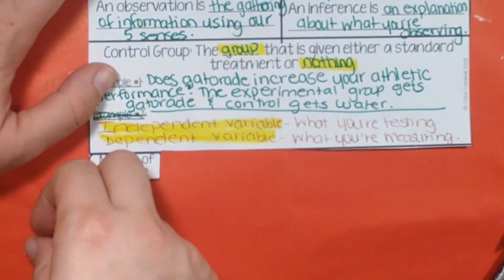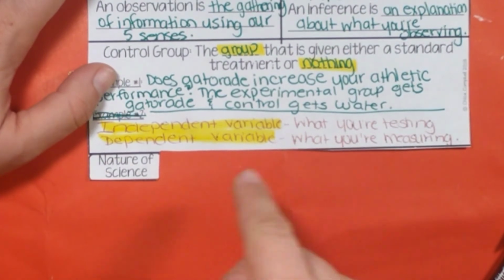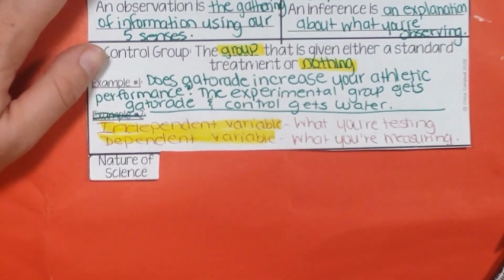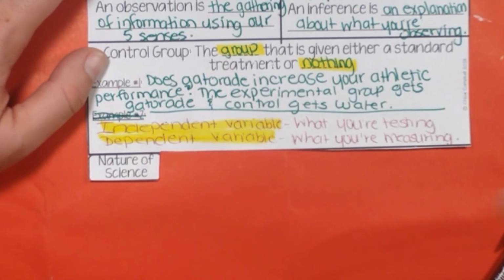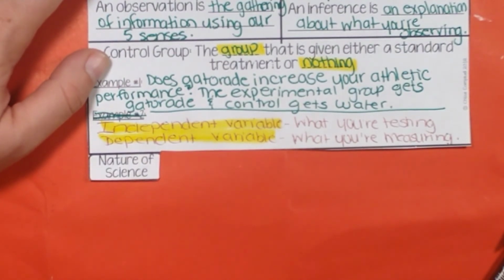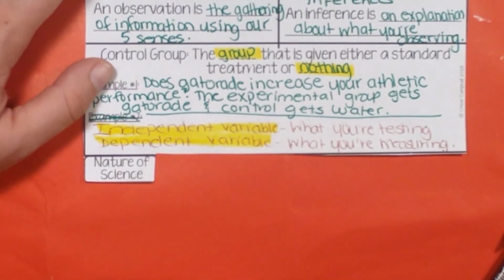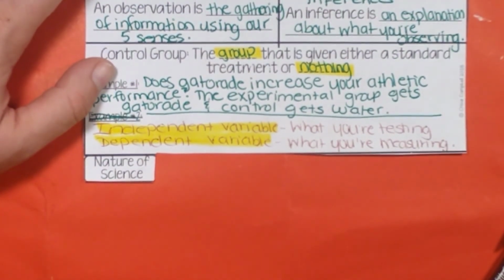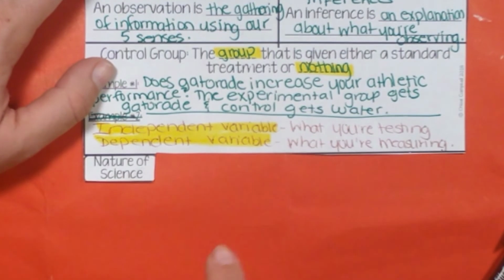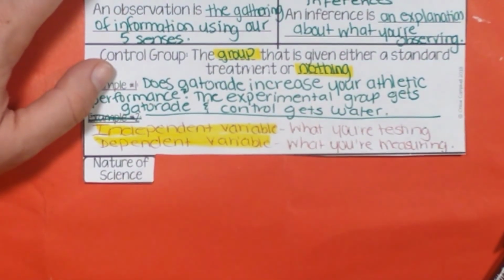Now your dependent variable is going to be what you're measuring, and what you're measuring is your athletic performance. Whatever the person who is doing the experiment decides how they're measuring their athletic performance, how fast they run a mile, a certain exercise that they have to do. That's going to be what we're measuring. And what you're testing could be the amount of Gatorade, the kind of Gatorade that they're going to be using to test. So that is what you would need to know about investigations, experiments, observations, inferences, control groups, and variables.